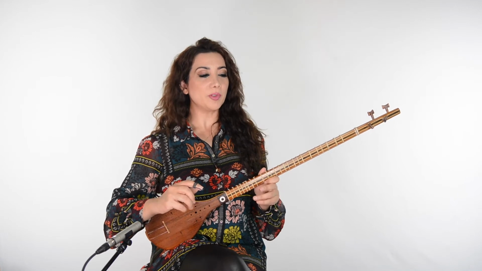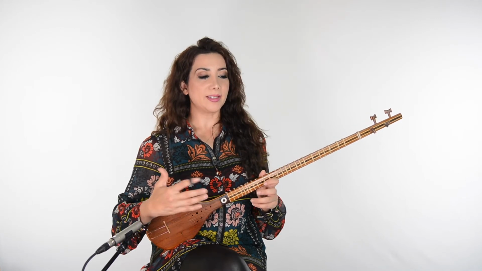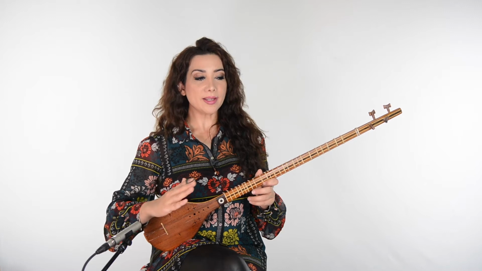A specific beautiful note, so short, long, and then 1, 2, 3. Re, re, re, 1, 2, 3.